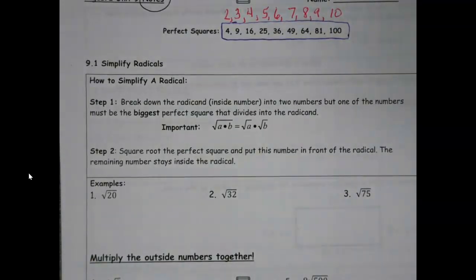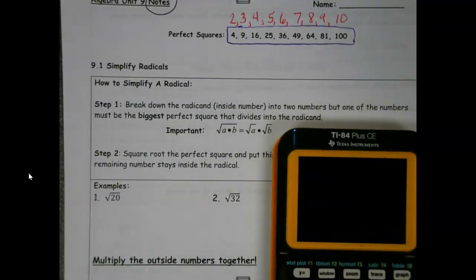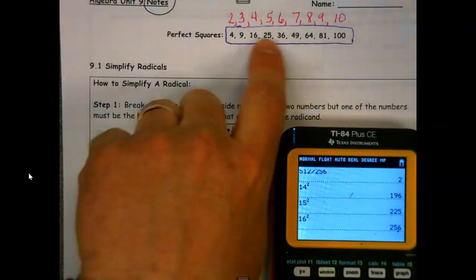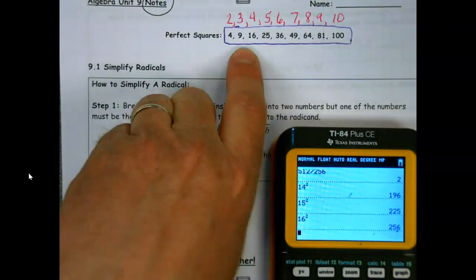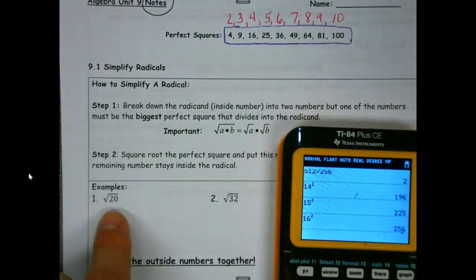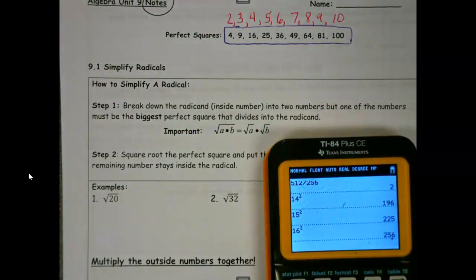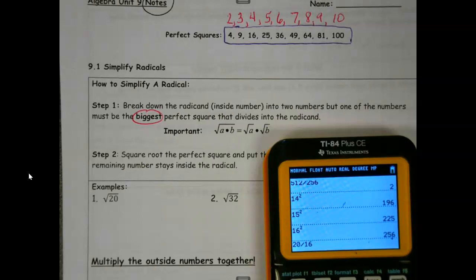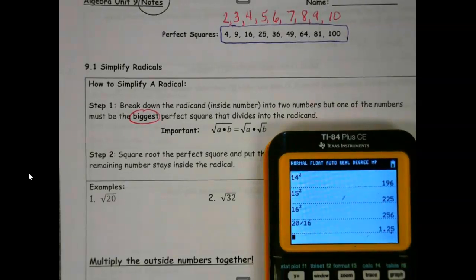Just like we did yesterday, we need to find in this purple box, our purple perfect squares, the biggest one in the box that divides into 20.